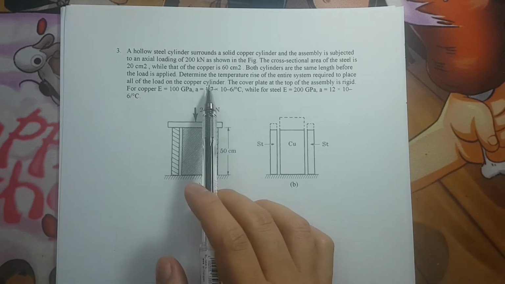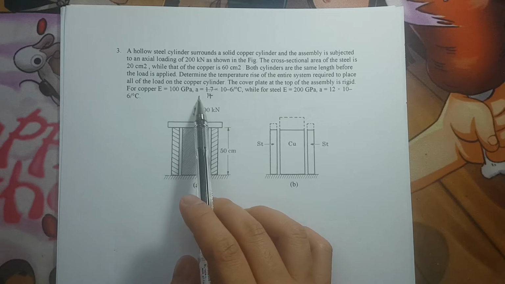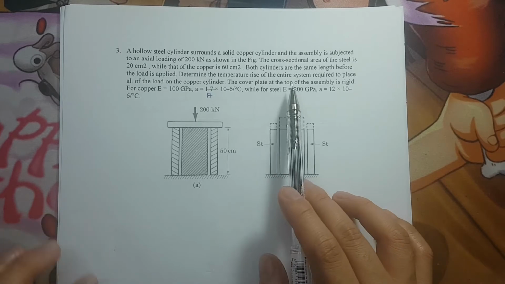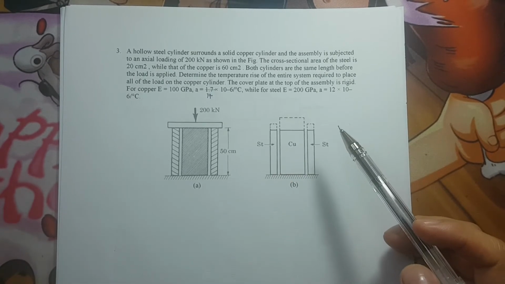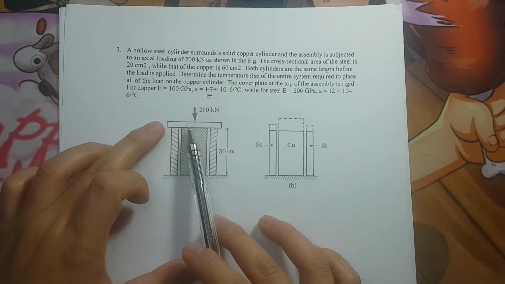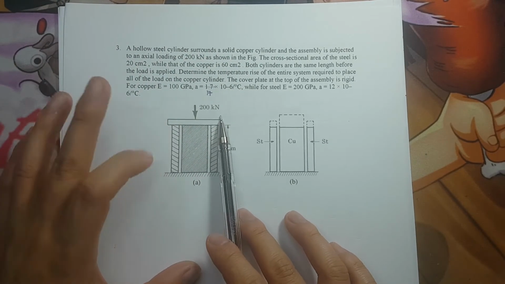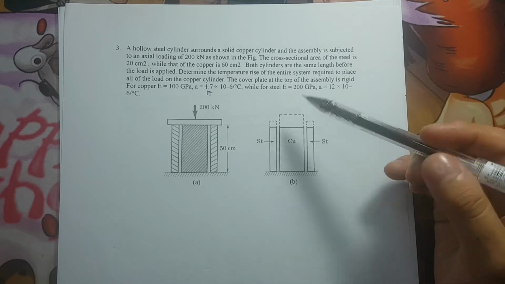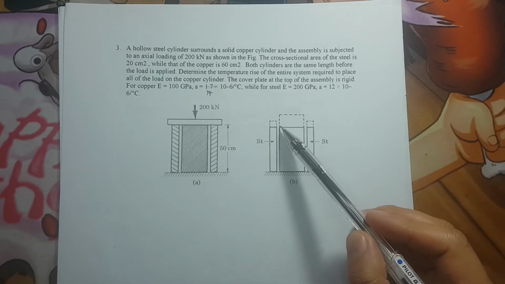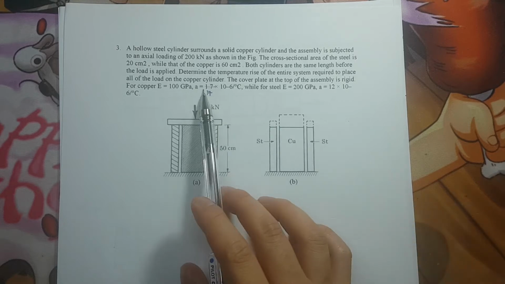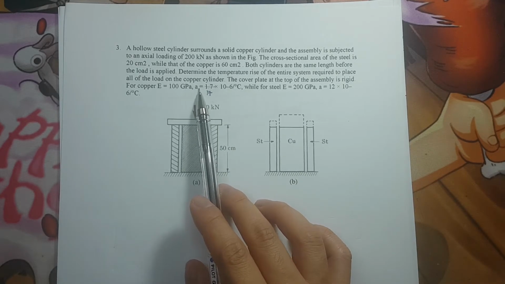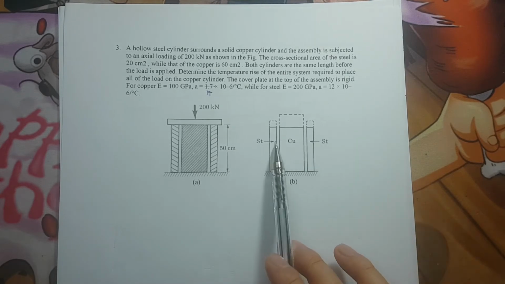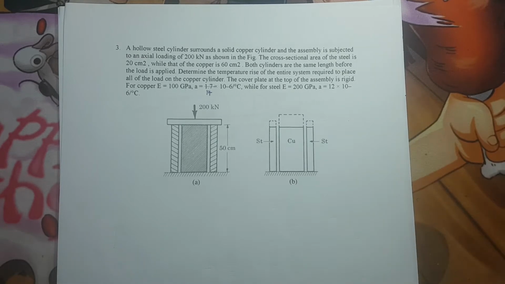Okay? So by this data, the coefficient of thermal expansion for the copper is greater than the coefficient of thermal expansion for the steel. Therefore, if we are to remove the steel here, or this material, or the cover, if we will be having an increase in temperature, we can say that copper will expand more compared to the steel, because the coefficient of copper is greater than the coefficient of the steel. So mas mataas yung kanyang magiging expansion.